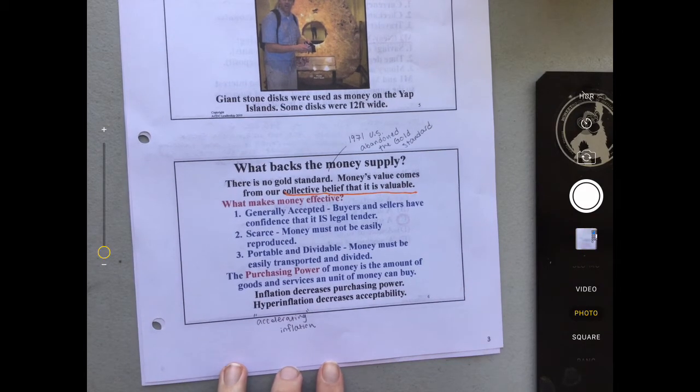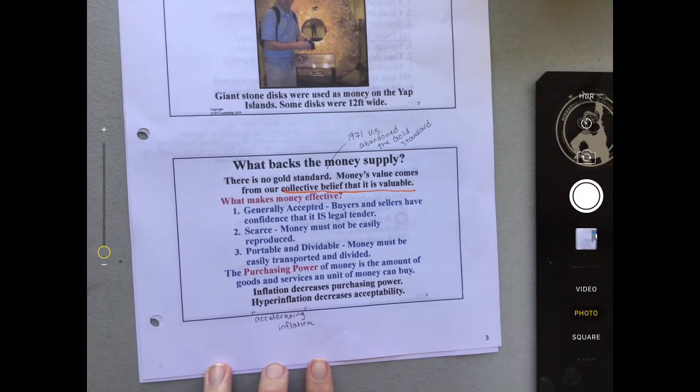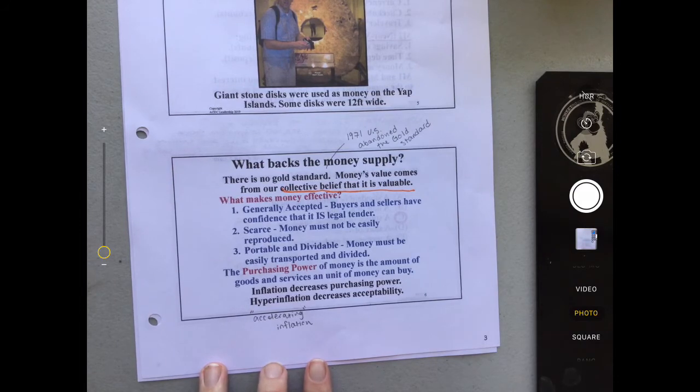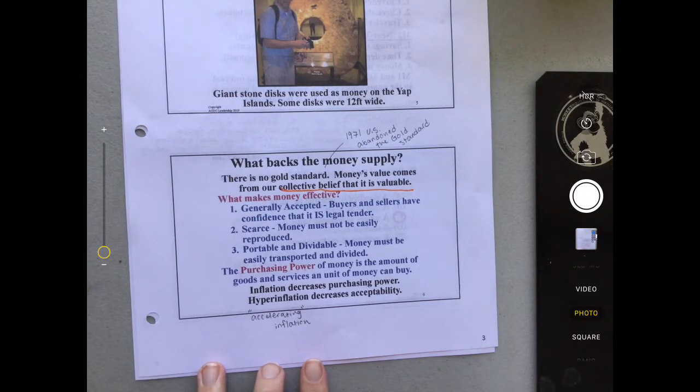All right. The purchasing power of money is the amount of goods and services a unit of money can buy. Inflation decreases purchasing power, and hyperinflation decreases acceptability. Maybe people no longer are going to accept this money due to accelerating inflation.